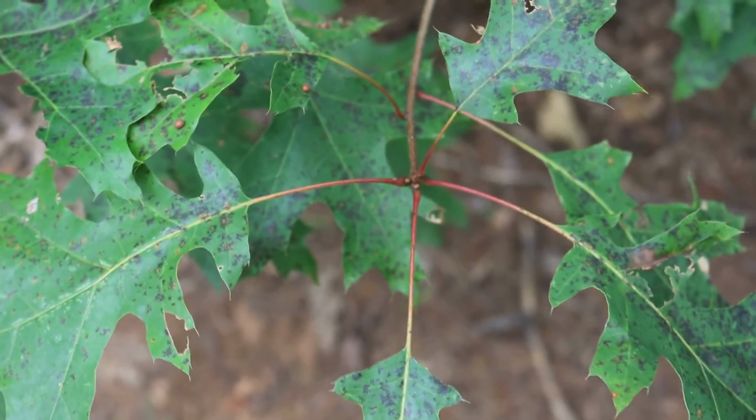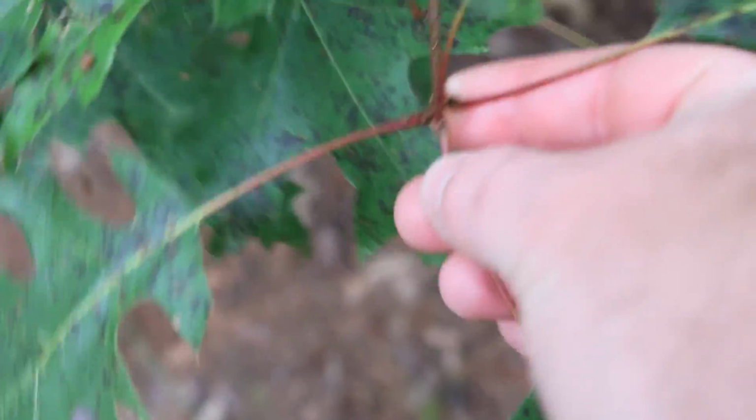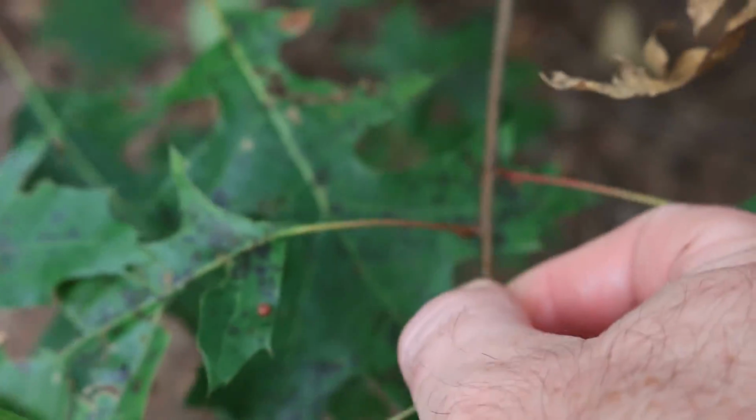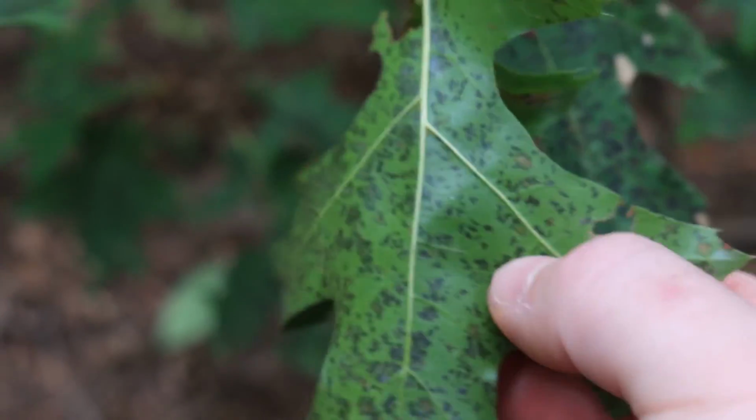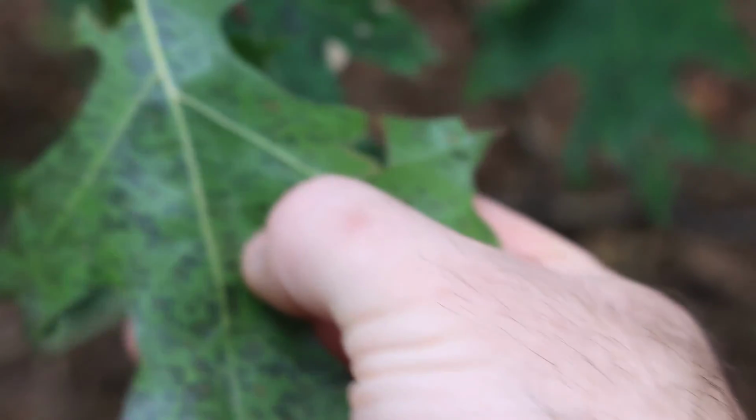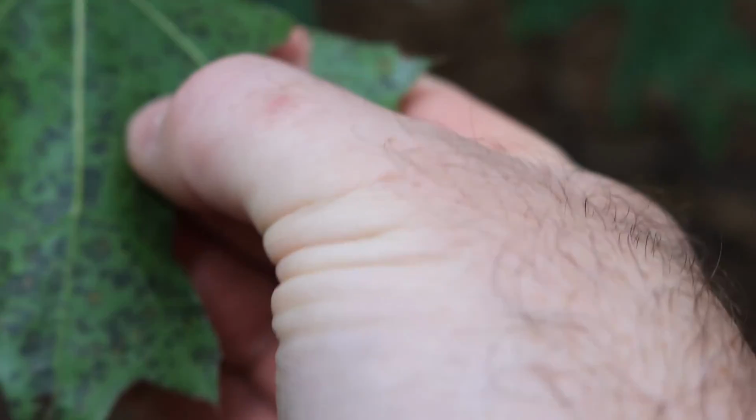So pretty cool. The oaks are all alternate leaved. If we look at this stem, they're all alternate. Here's a couple more. You see that alternate leaf arrangement. The leaf margin is entire. And if we flip it over on the back, another characteristic that these oaks have is that they are what we call glabrous on the back side and on the top side. Glabrous means that they have no hairs.